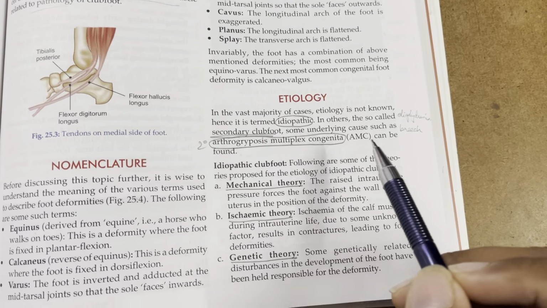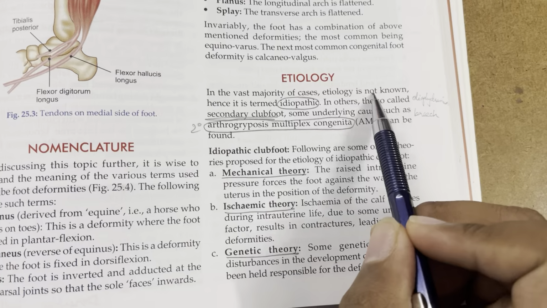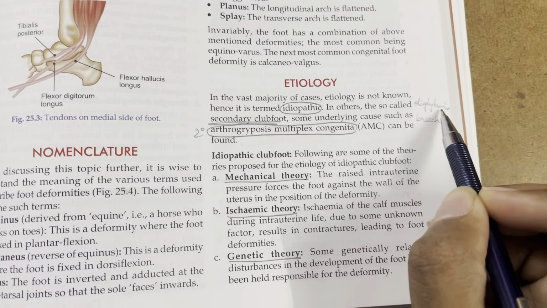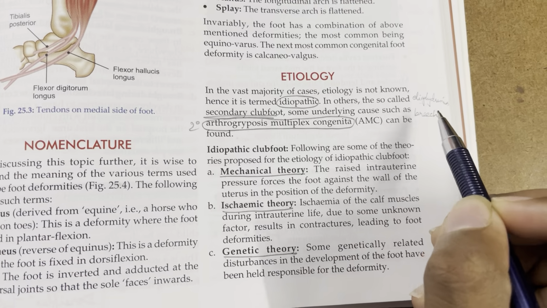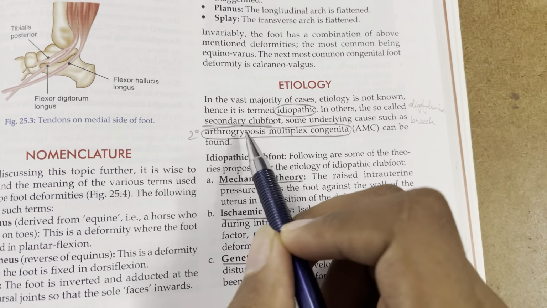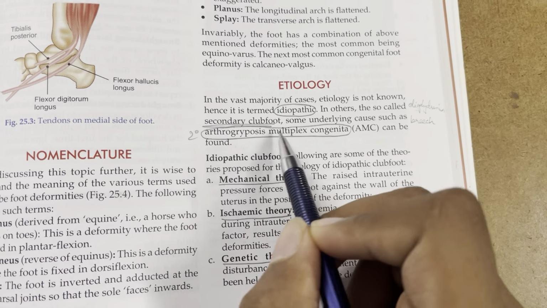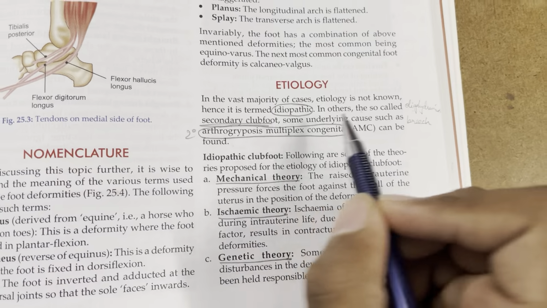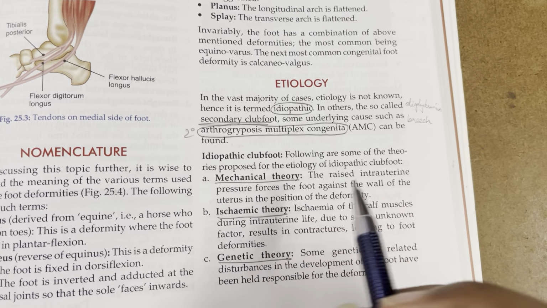Next, etiology. In the vast majority of cases, the etiology is not known, so it is idiopathic. In others, you have certain conditions like oligohydramnios and breech, etc. And some underlying causes in secondary clubfoot, such as AMC, arthrogryposis multiplex congenita, where there is fibrosis of the structures. So conditions like that can also be found.